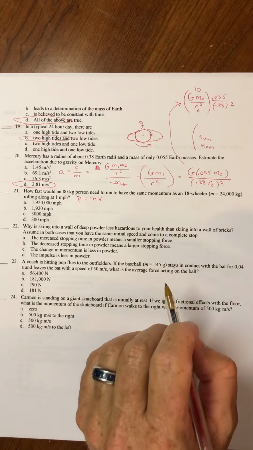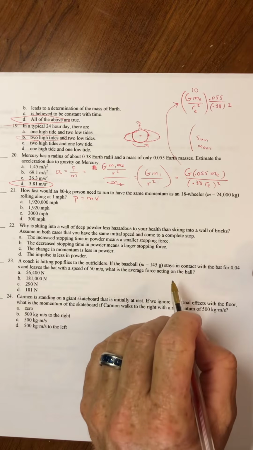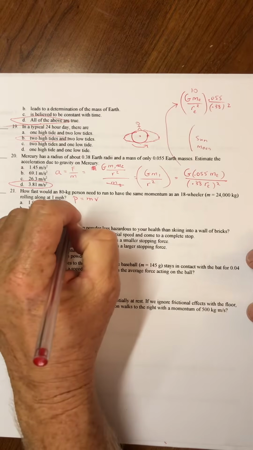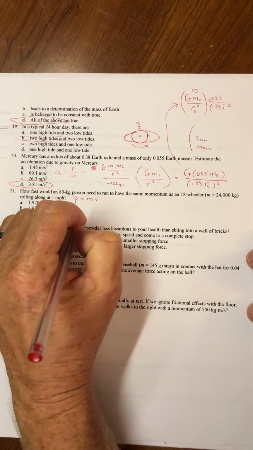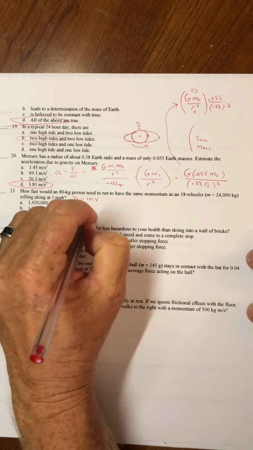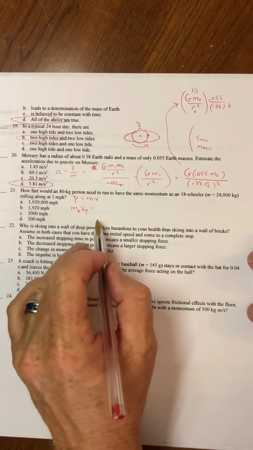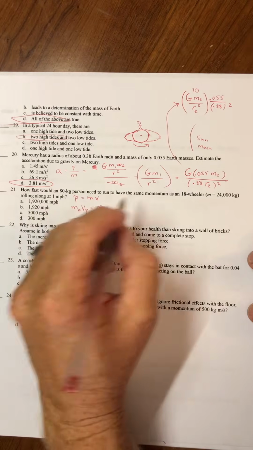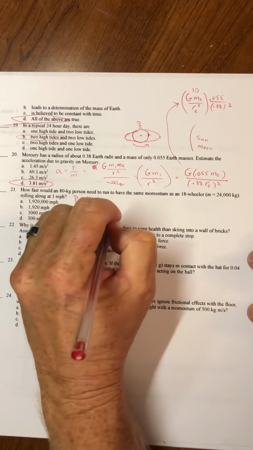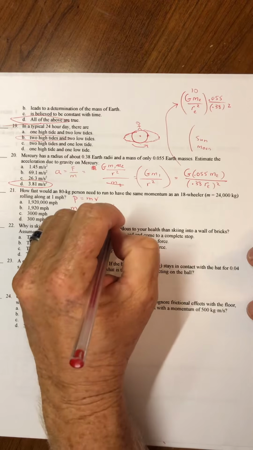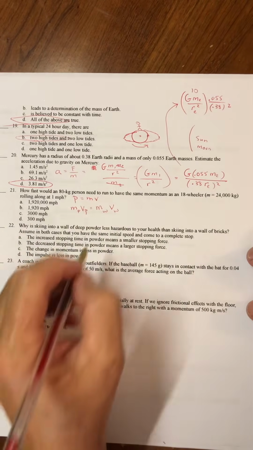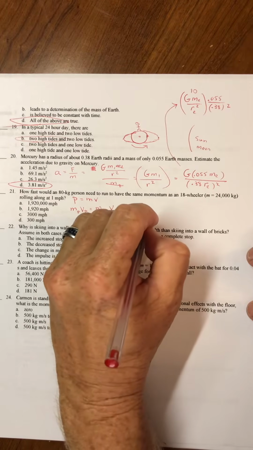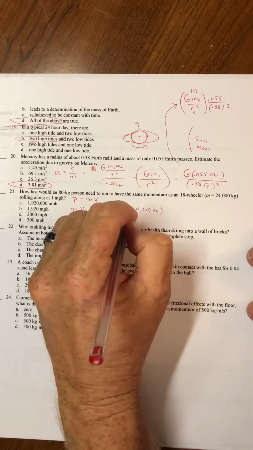But in this case, we can, and maybe we'll leave it that way, because they want you to say the mass of the person times the velocity of the person must be the same as the mass of the 18-wheeler. I'll put W times the velocity of the wheeler. So this is the 24,000 in units of kilograms.